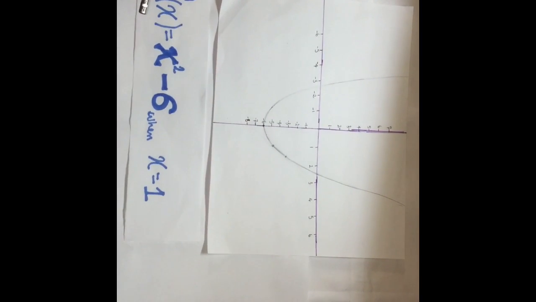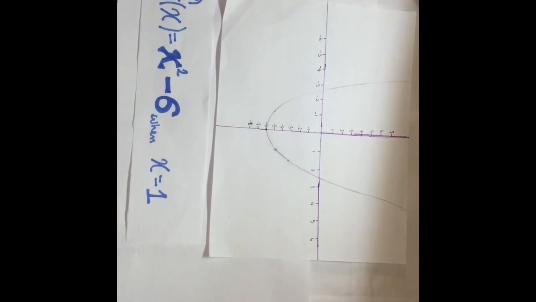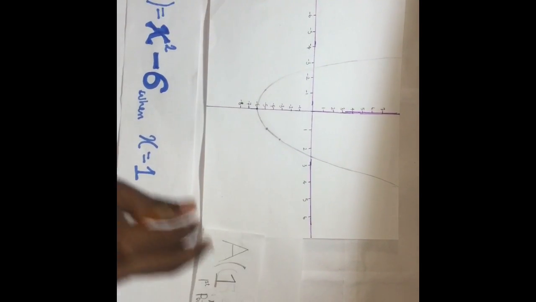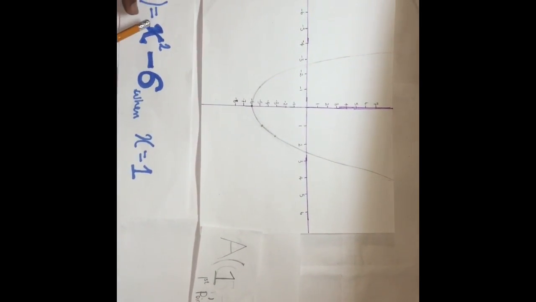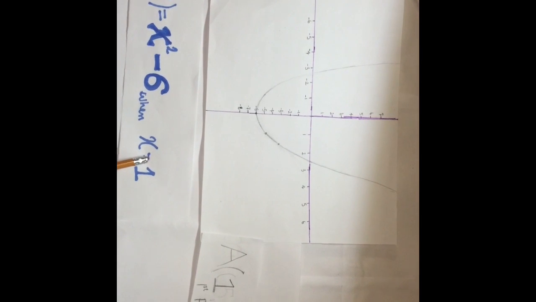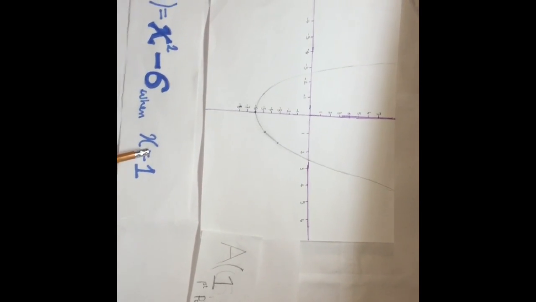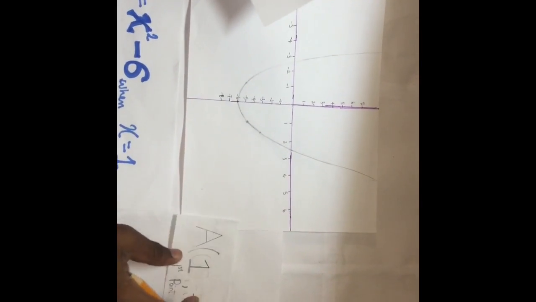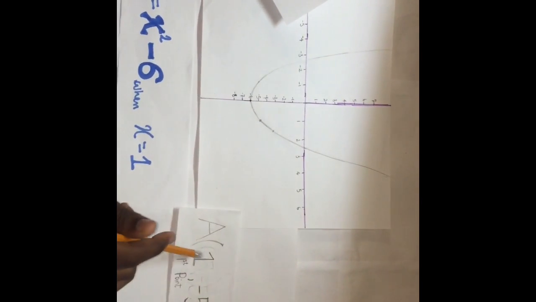Okay, so where are my 2 points? Okay, these 2 points. So normally my actual function, it's f of x equals x squared minus 6 when x is equal to 1. So I'm going to draw a secant line, and first of all, I'm going to explain how I got these 2 points.